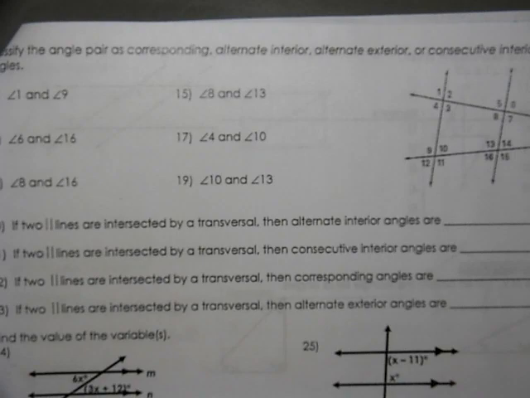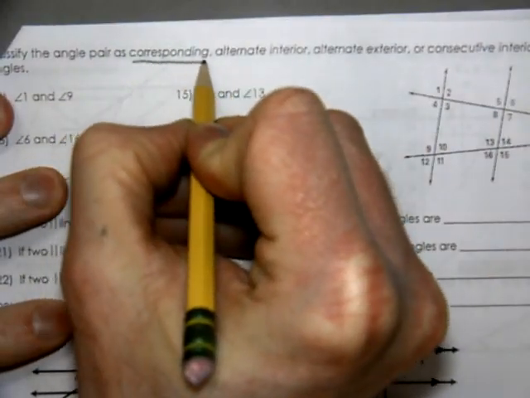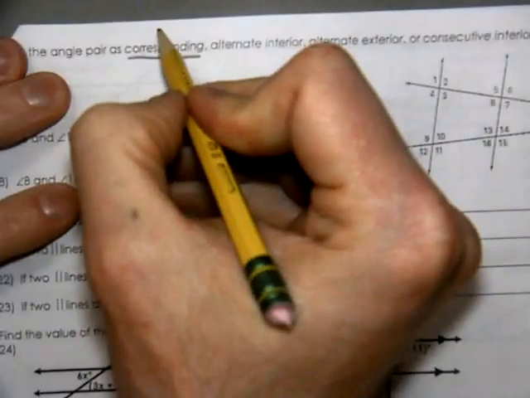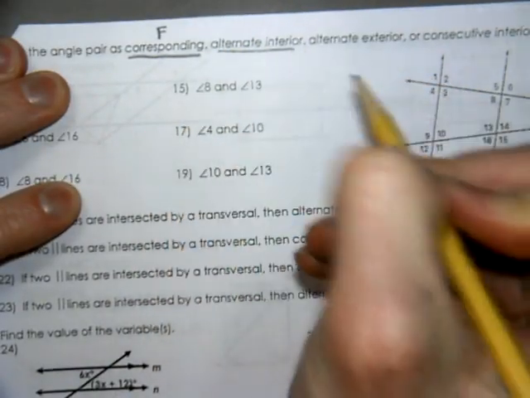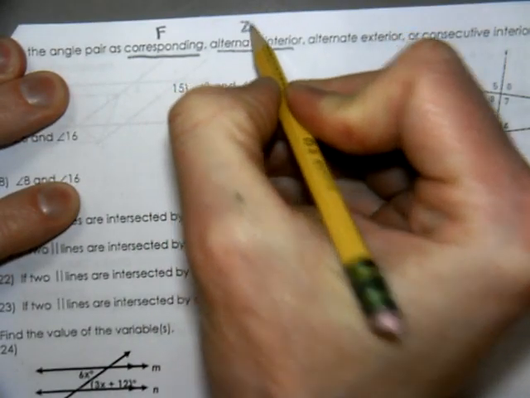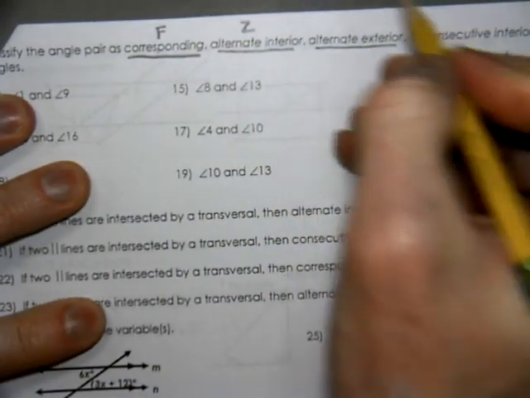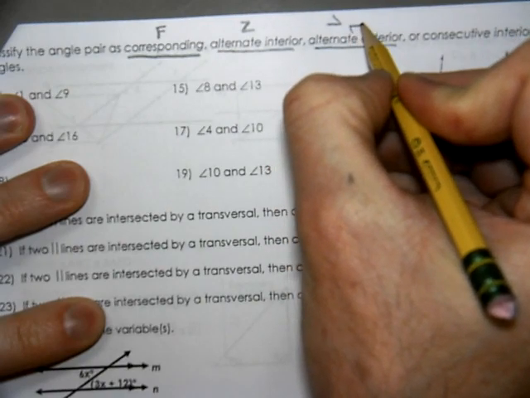Okay, on the next page, we're looking at and classifying what type of angles we have. There are 4 different types of angles that we're going to talk about. Corresponding angles, they form an F shape. Alternate interior angles, they form a Z shape. Alternate exterior angles, it's funny, they don't necessarily form much of a shape.